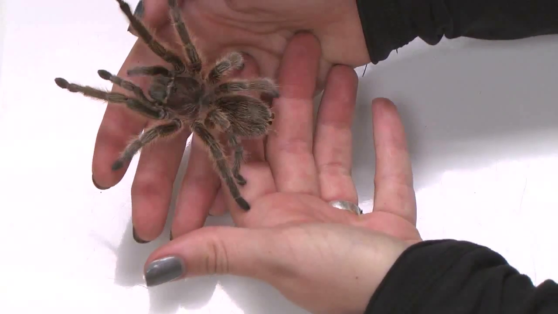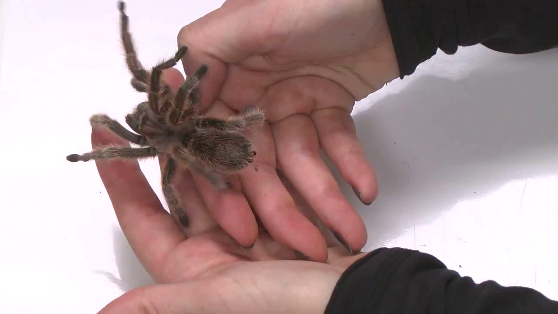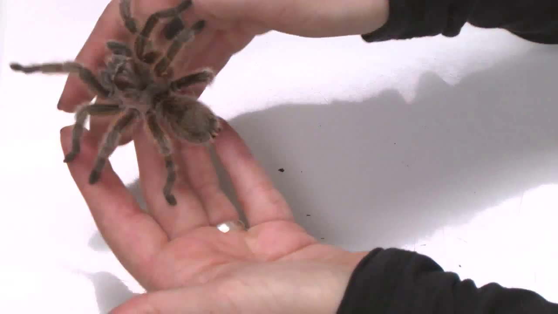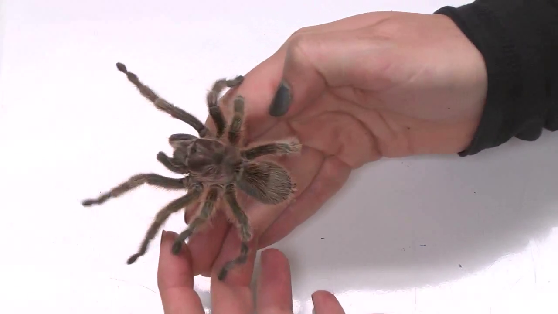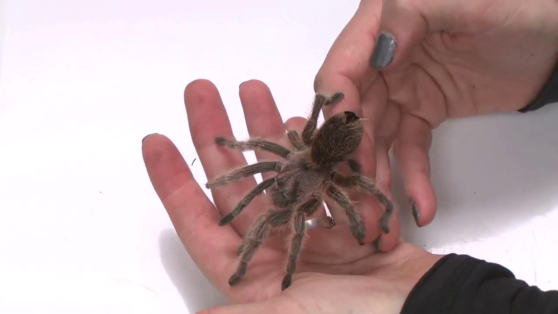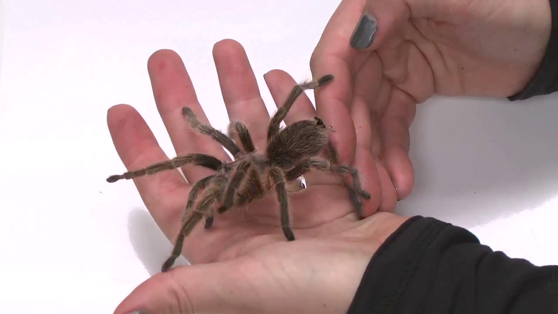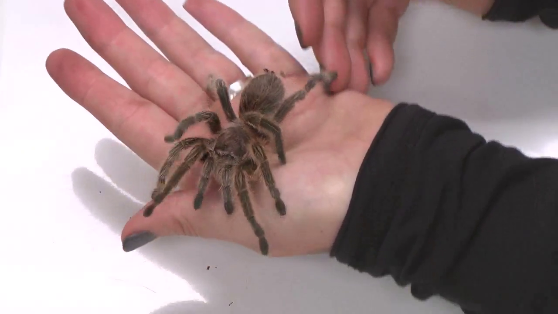So what they do is they usually get a bald spot on their back here. It indicates whether they're ready to molt or not. And then they will lay down on their backs, and the back will split open, and then the tarantula will molt. It almost looks like she's taking off a jacket. And let me put her away, and I actually have a molt to show off.